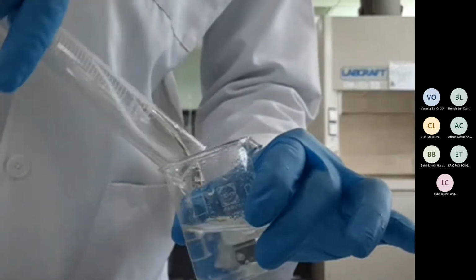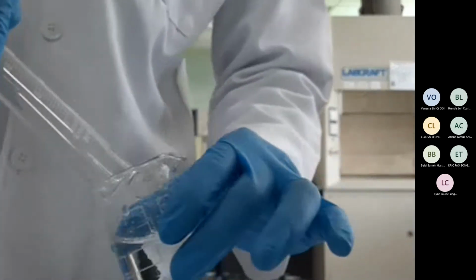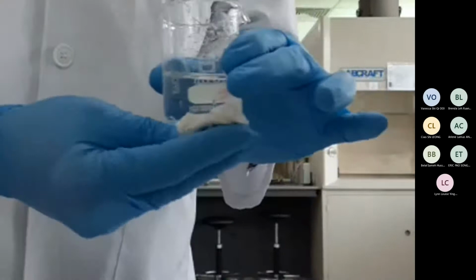All right, so I'm adding 35 milliliter of water. And now I'm putting it on the hot plate.